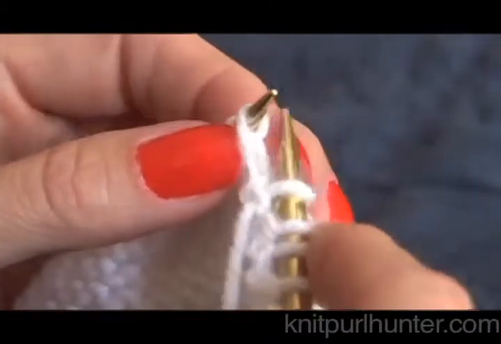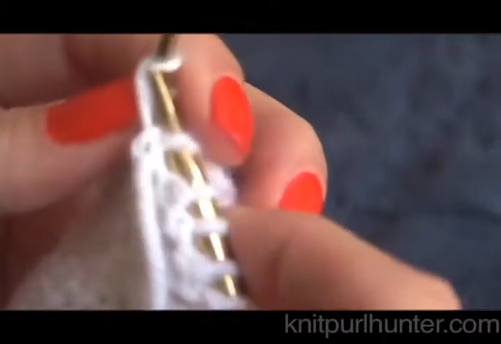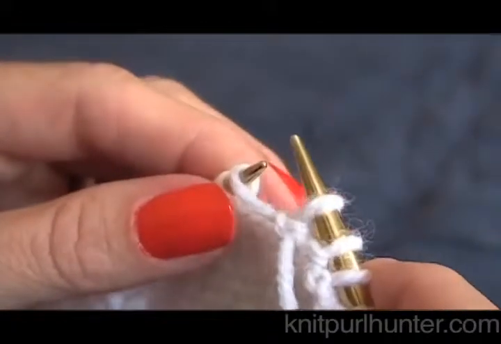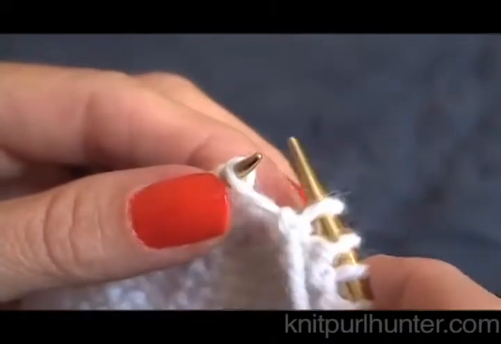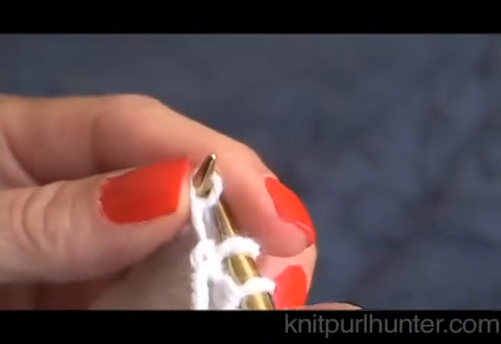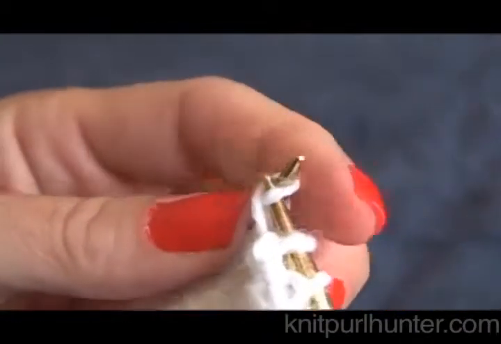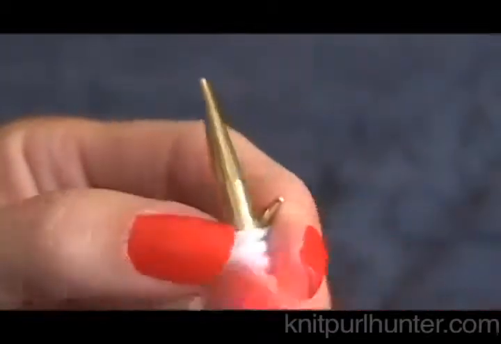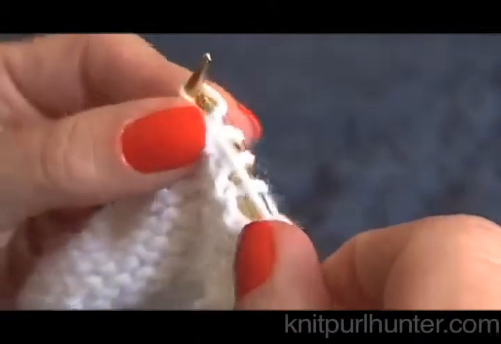So I think of it as I come over it and then come towards you. Some people might think of it as going over the stitch and then picking it up from left to right. So here I will grab that one, coming in between those 2 loops, and purl that.